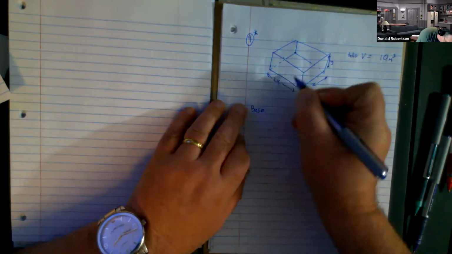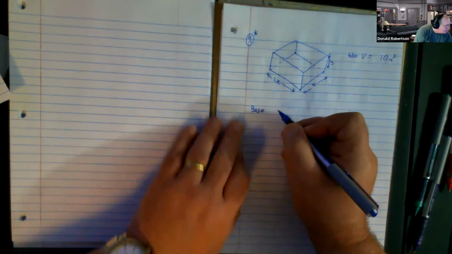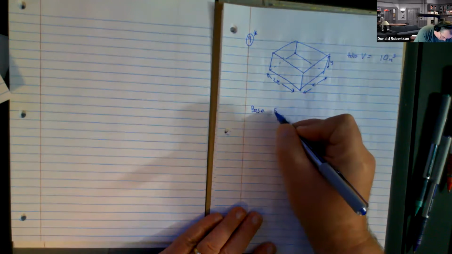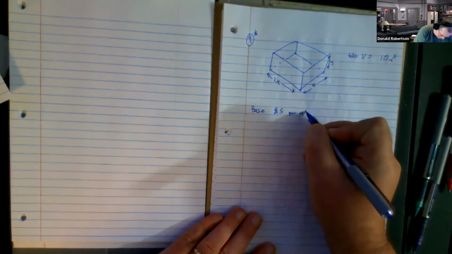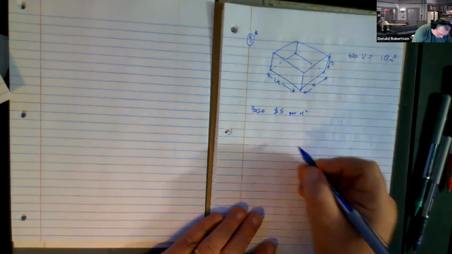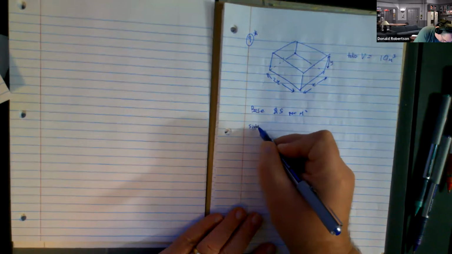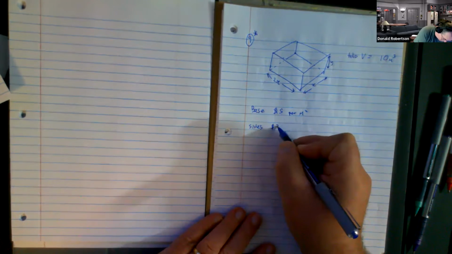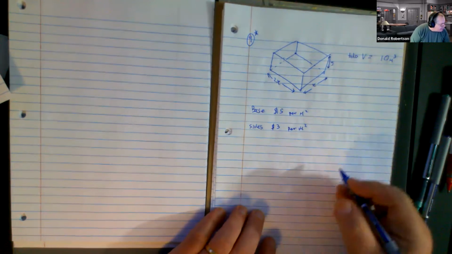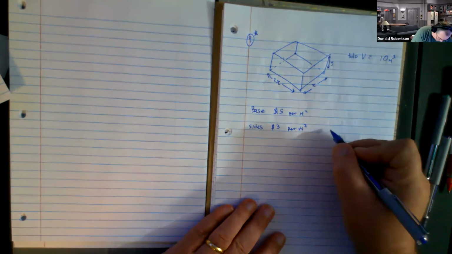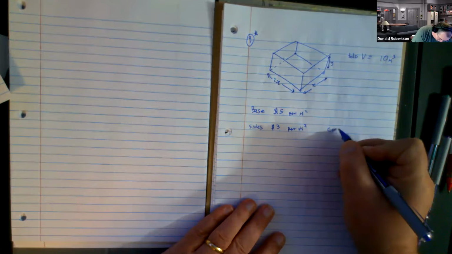You want to make this box, the base, the floor, is going to cost you $5 per square meter. And if you want to build the sides, they're cheaper. They're going to be $3 per square meter. And here's the kicker. We want to minimize the cost.